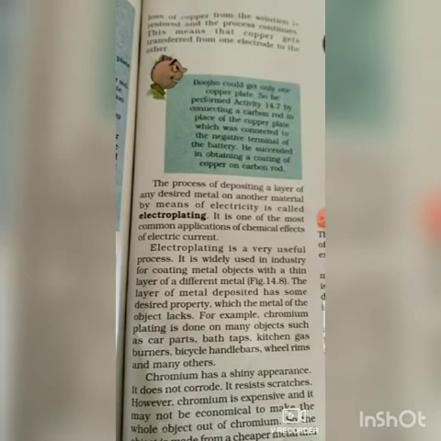It is widely used in industries for coating metal objects with a thin layer of a different metal. The layer of metal deposited has some desired property which the metal of the object lacks. For example, chromium plating is done on many objects such as car parts, bathtubs, kitchen gas burners, bicycle handlebars, wheel rims and many others. These are the examples where metal is deposited.